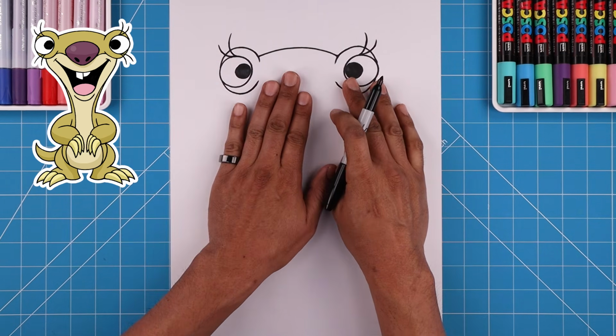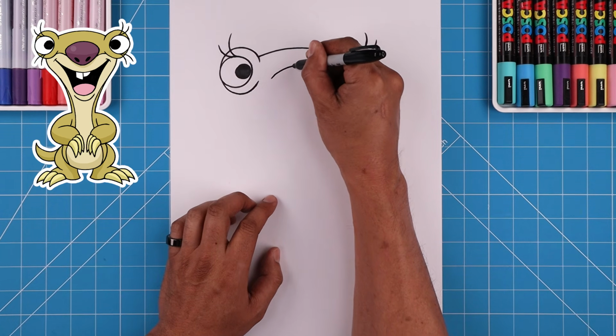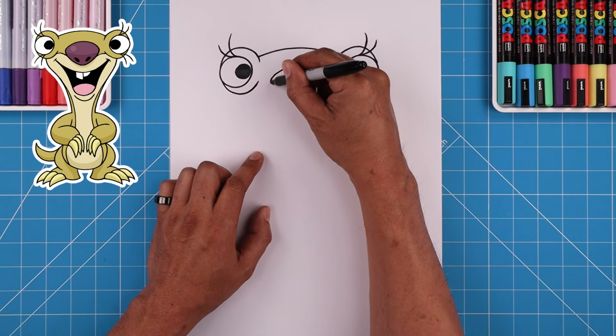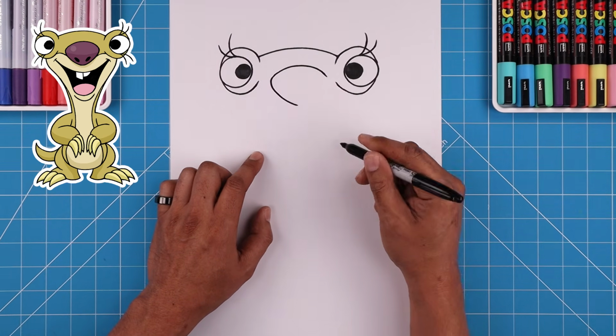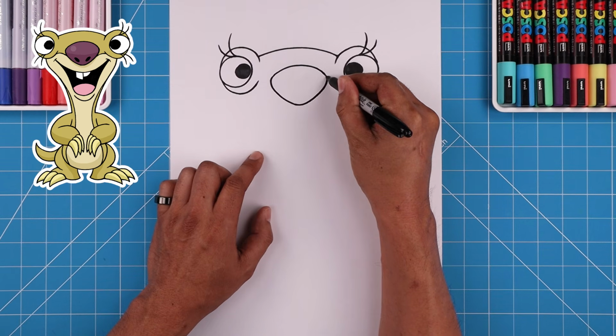Now I want to move in between the eyes and draw that large nose. So we're going to start on the left side. Let's add a curve. We're going to go up the middle, bend that down. Now on the ends, just going to round this out, come down and in towards the center, around at the bottom, go up and then around.